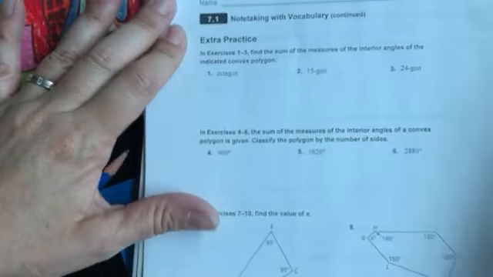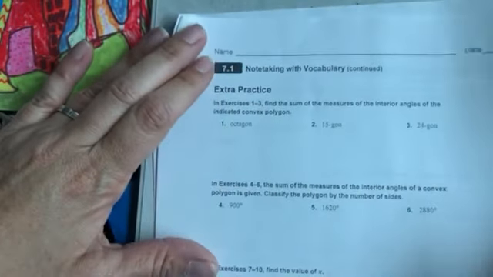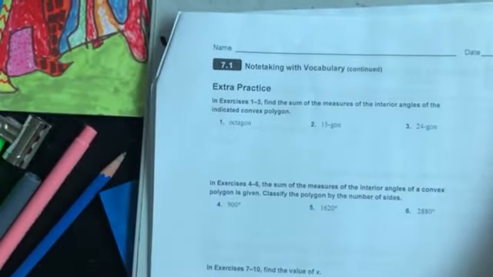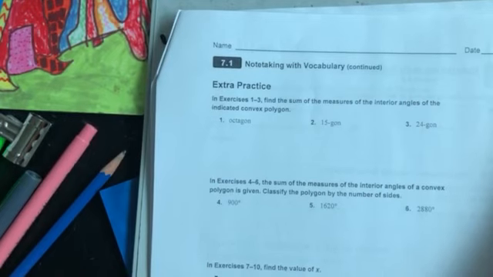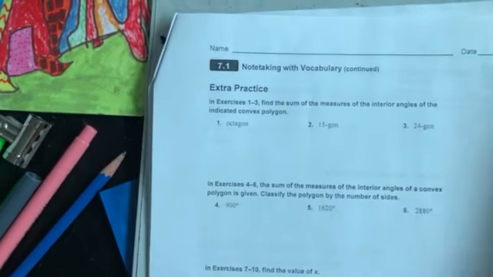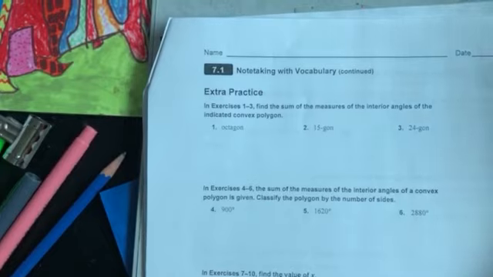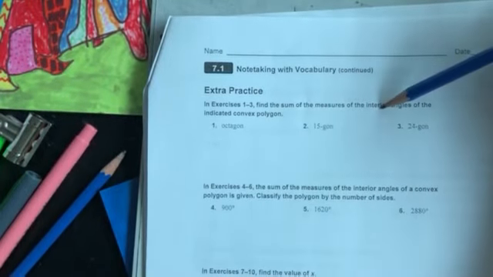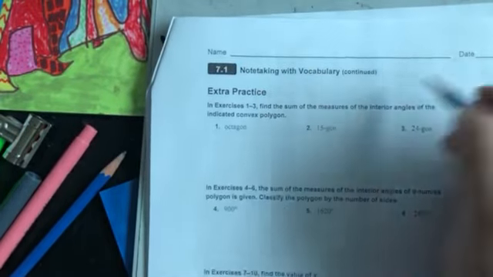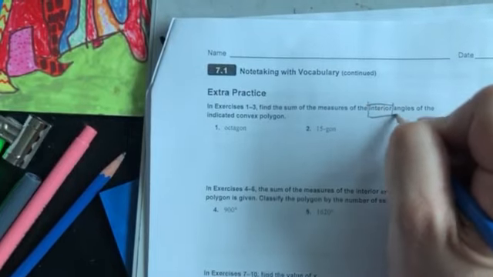So, extra practice for our 7.1 notes. Pay close attention to your directions. Your directions are going to tell you different things, and we've already realized that we're going to be talking interior and exterior angles. Find the sum of the measures of the interior angles of the indicated convex polygon.